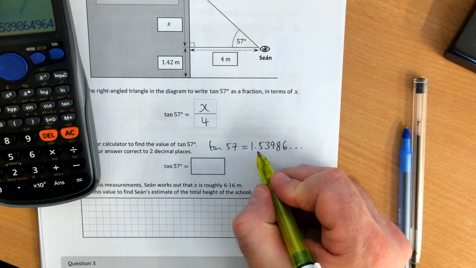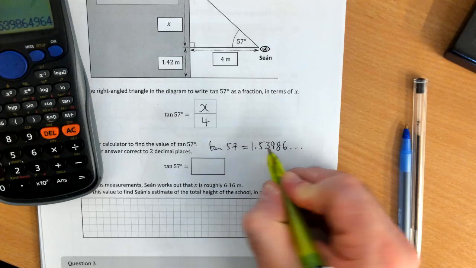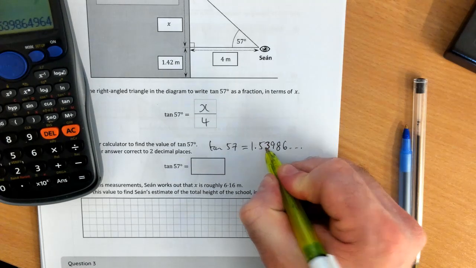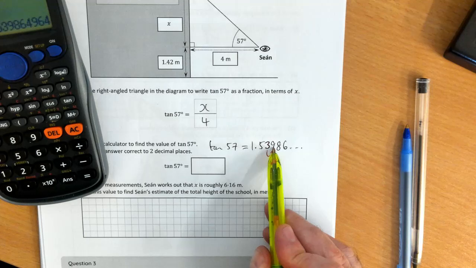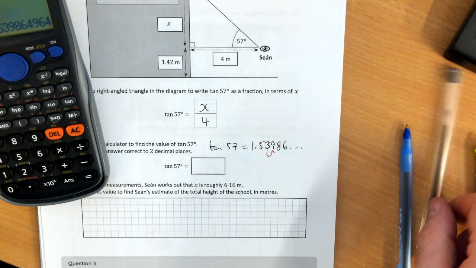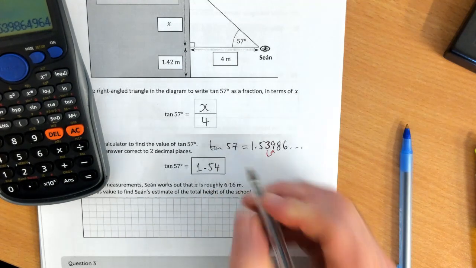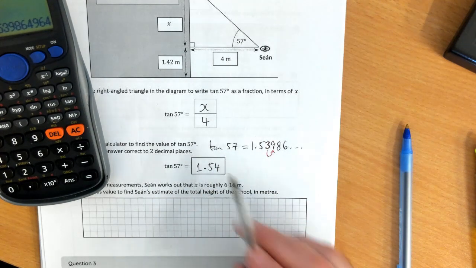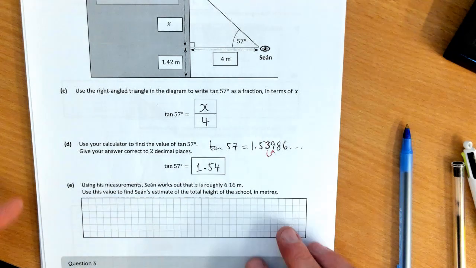Find the place where you're going to round. So there's the decimal point. There's the first place after the decimal. There's the second place. There's the place we're going to round. Look at the digit next to it. And if it's 5 or greater, we will round up. It is 5 or greater. So our answer is going to be 1.54, rounding up from 3 to 4. And that's part D. And then part E in this question.